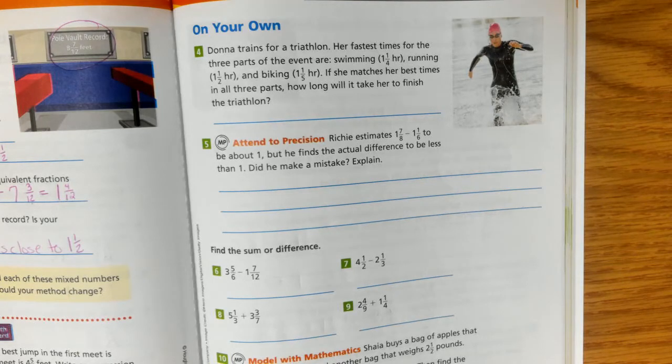So we are going to be with Donna, and she is training for a triathlon. Her fastest times for the 3 parts of the event are swimming, 1 1/4 hour, running 1 1/2 hour, and biking 1 1/5 hour. If she matches her best times in all 3 parts, how long will it take for her to finish the triathlon?